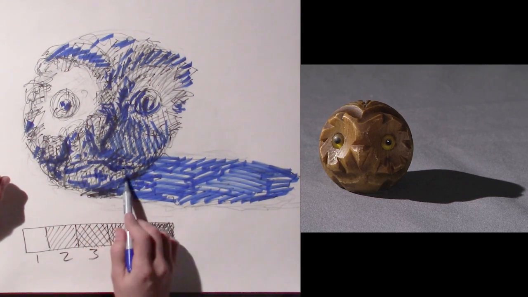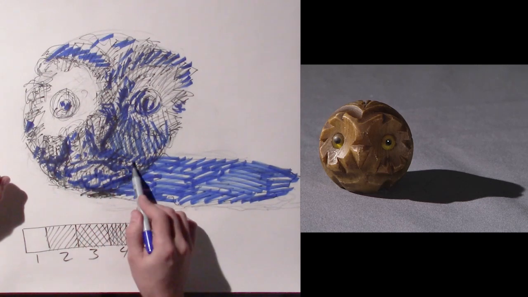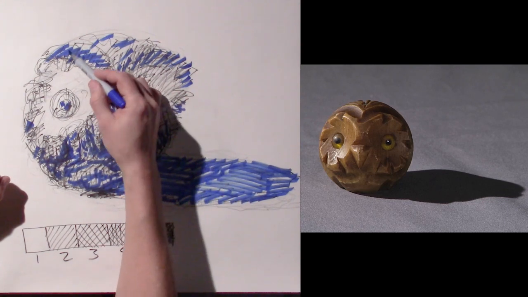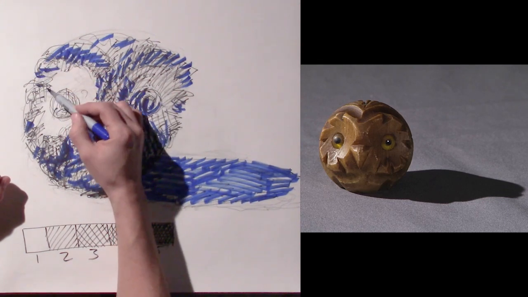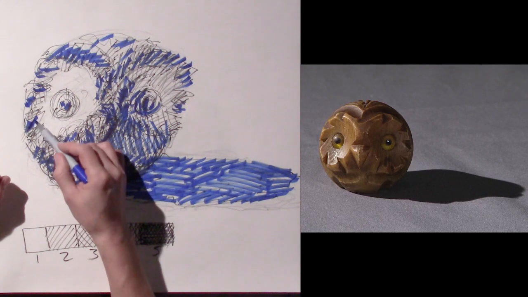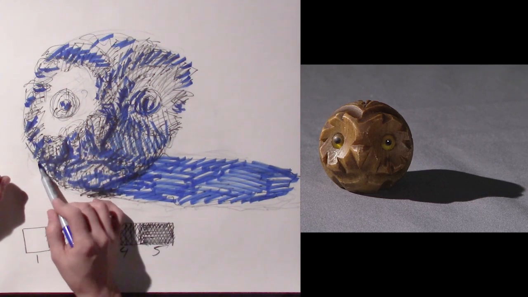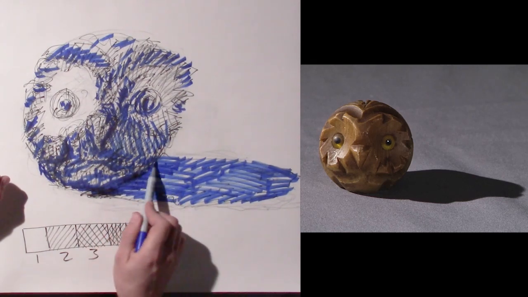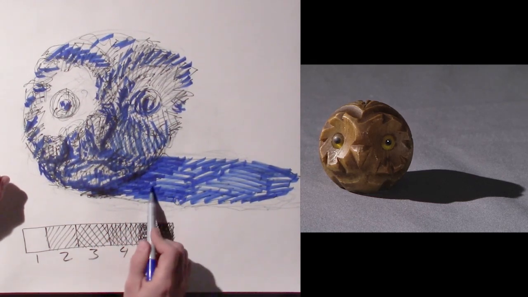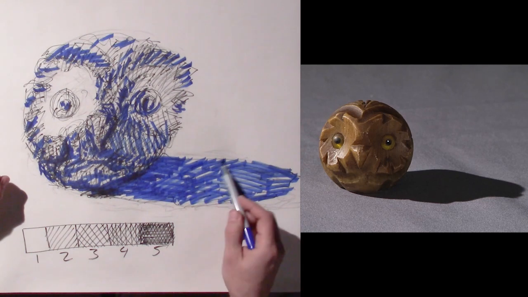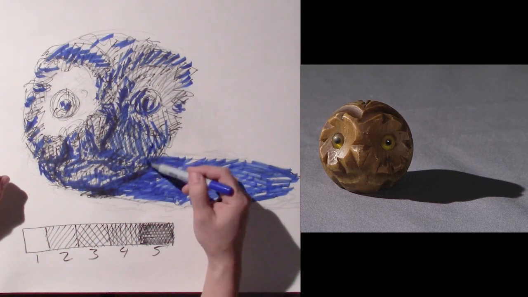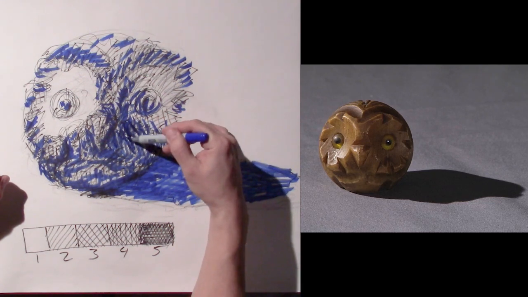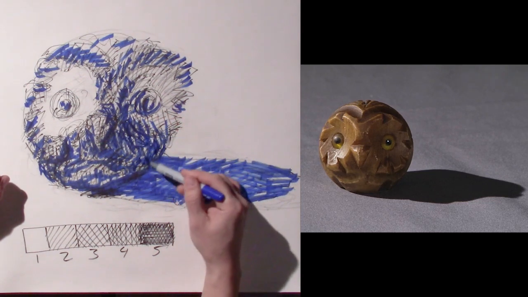This under part is a little difficult, so I'm just going to fake it till I make it. That's what you do. Sometimes there are different parts of the drawing that come to you right away, and there are other parts where you just have to be patient with it. Still some stuff over here that I need to pop out.